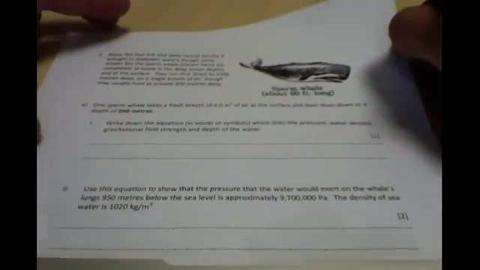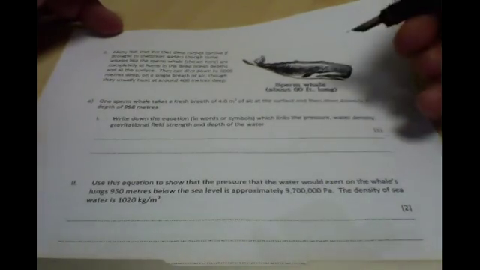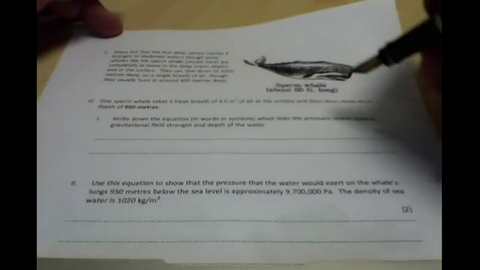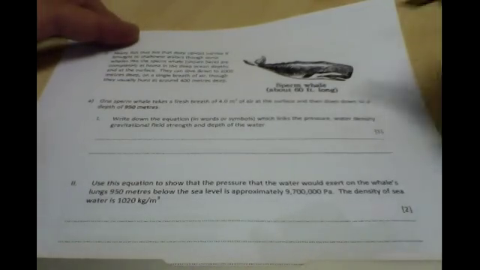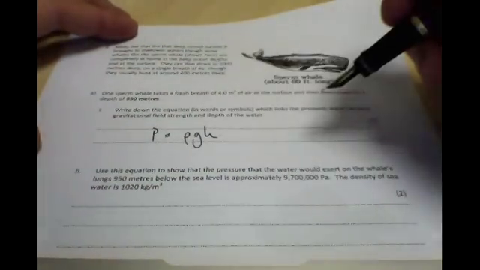Right, here comes the next one. It's talking about the sperm whale that's going underwater. This is dealing with the gas law, so you needed to have a good knowledge of the equations. First of all, you're looking for how pressure, density and gravitational field are linked. Pressure is rho g h. That's a long derivation of it, but you've just got to remember it.